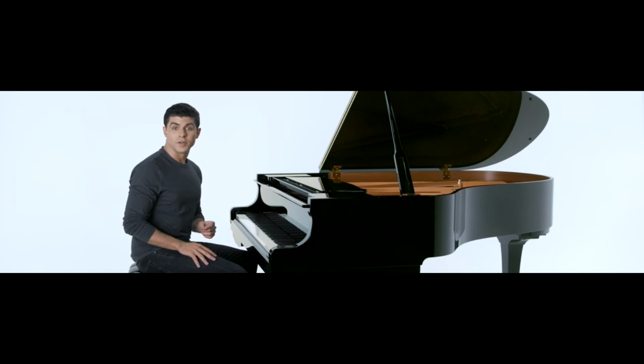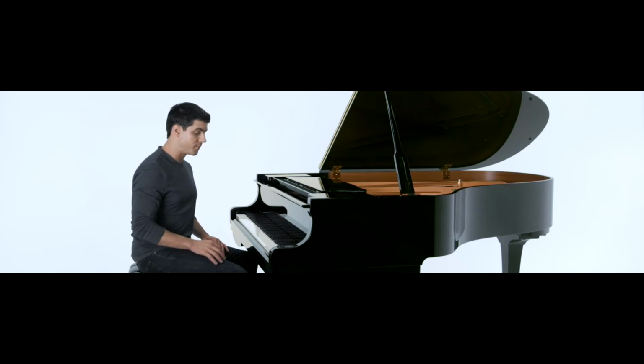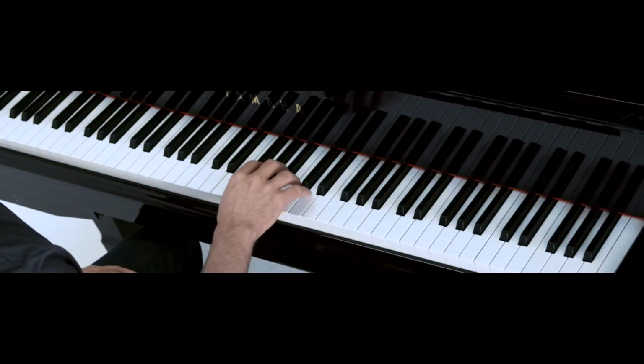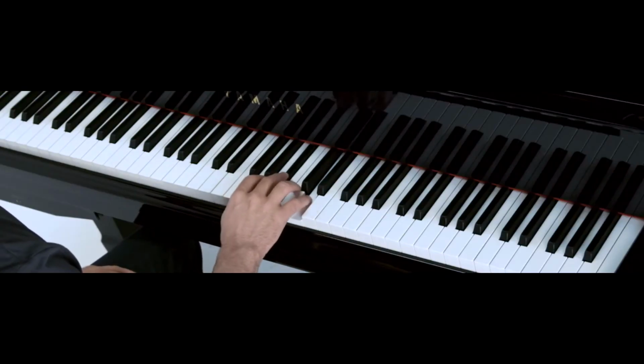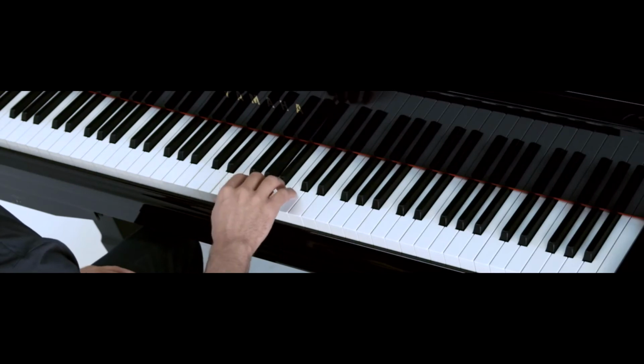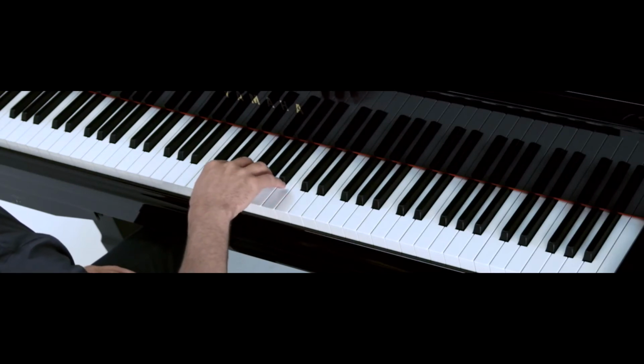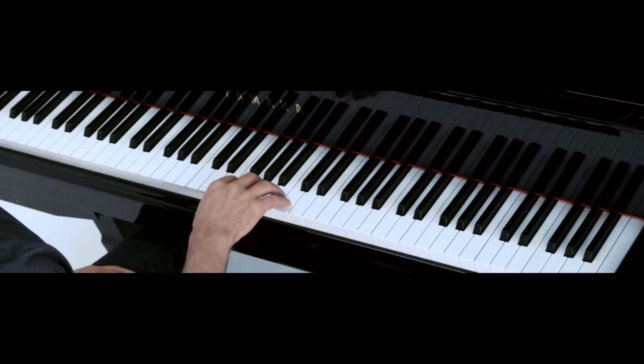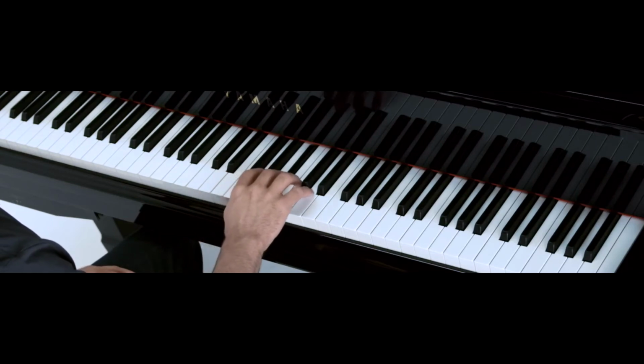The second four-measure group of the B section is almost exactly the same as the second and third measures of the first group, but now the F is natural rather than sharp. Play those two measures with me. 1, 2, 3. Again, 1, 2, 3.